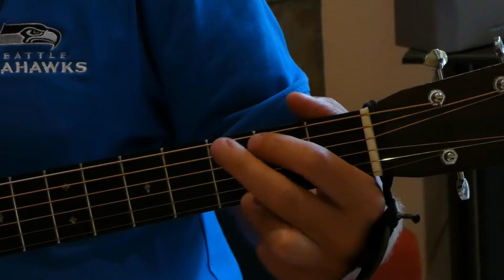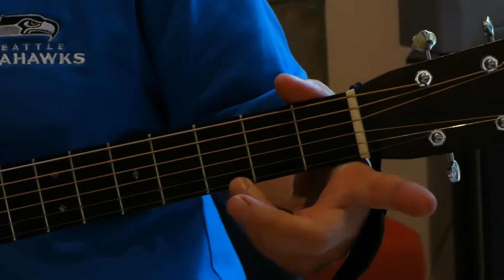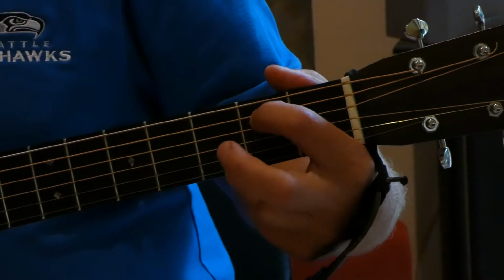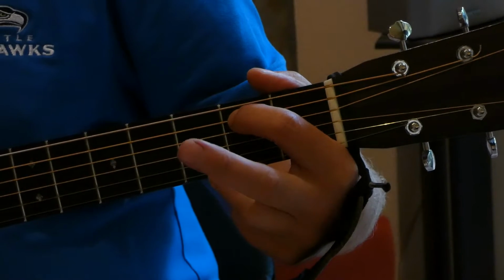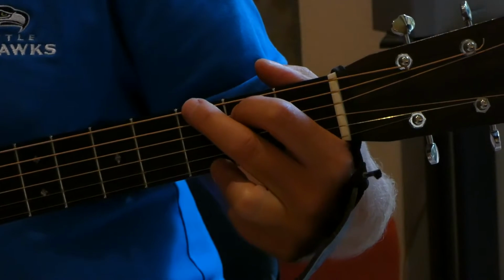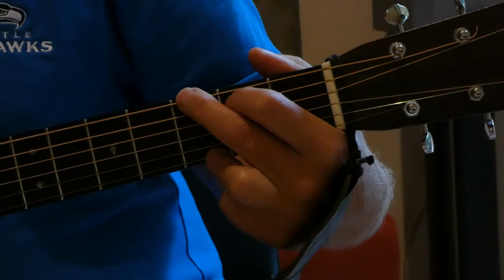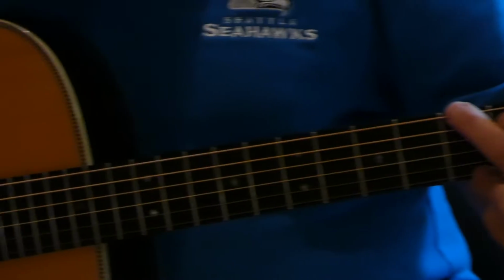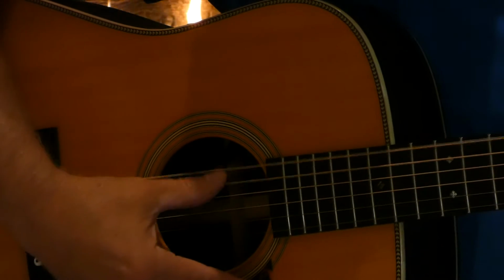Now you're going to take your 1st finger and put it on the 5th string, 2nd fret, and your middle finger goes on the 6th string, 3rd fret. And with the G chord, you can strum all 6 strings.